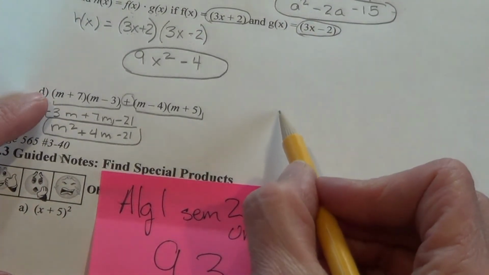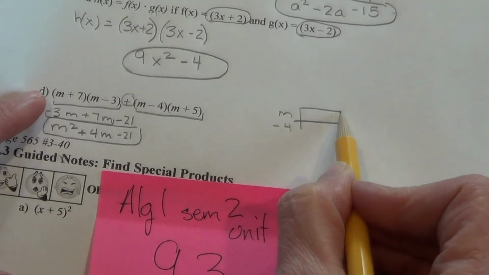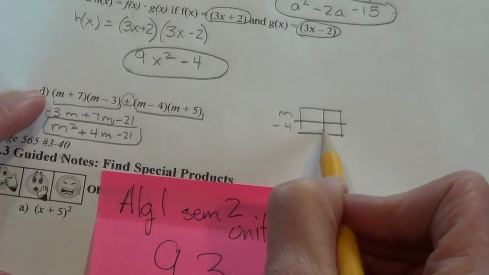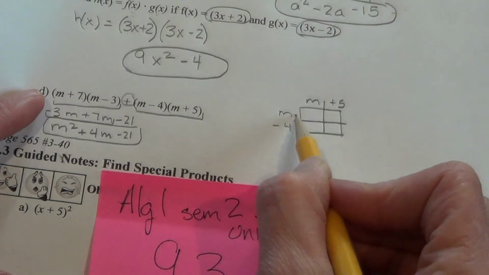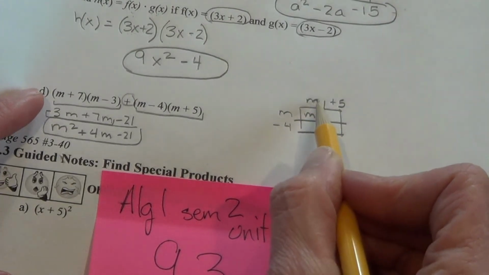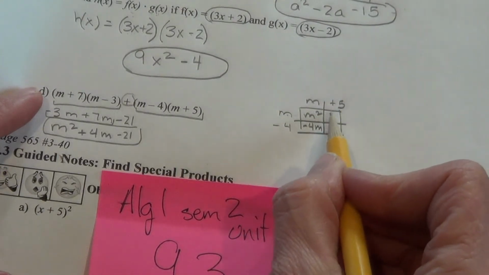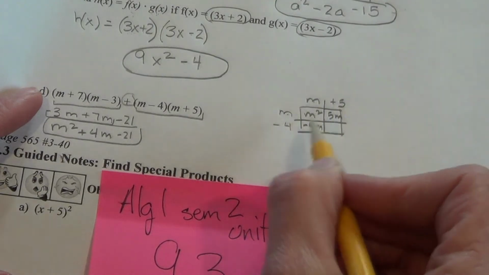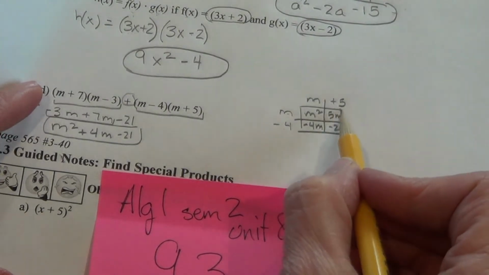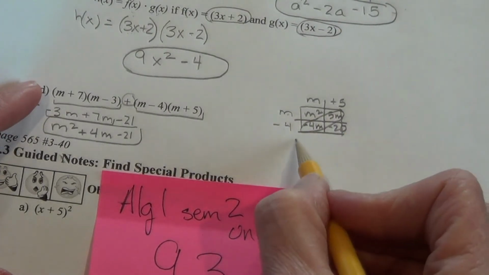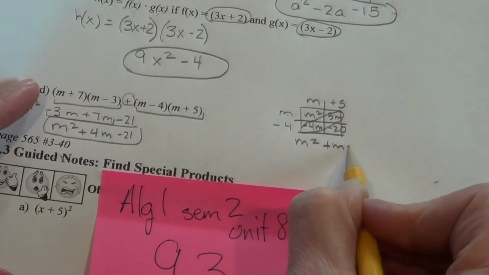Now in the next one, I'll do it like the grid, m minus 4 and m plus 5. M times m is m squared. M times negative 4 is negative 4m. M times 5 is 5m. And 5 times negative 4 is negative 20. We combine these two. So we get m squared. 5m minus 4m is 1m, positive 1m, minus 20.